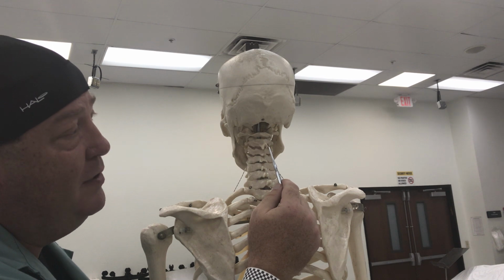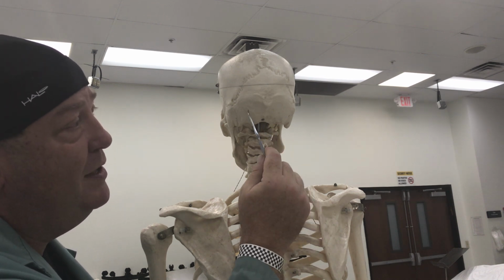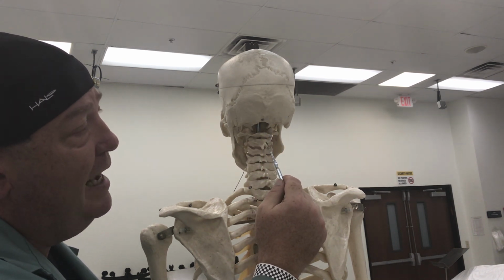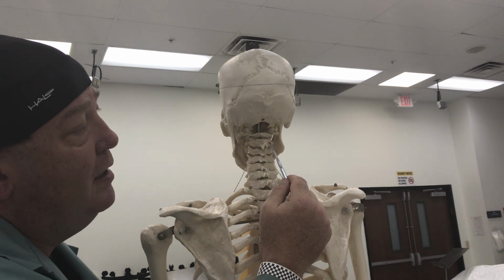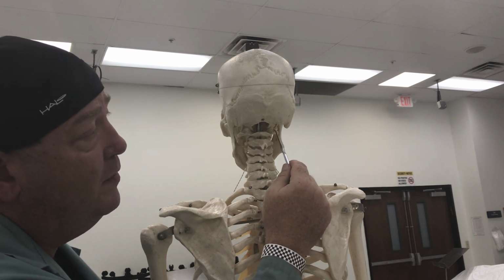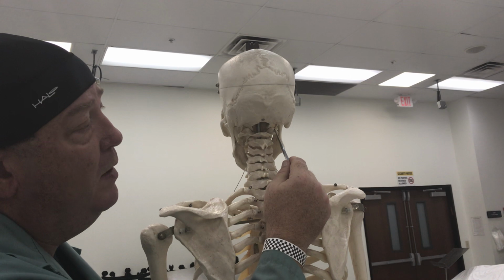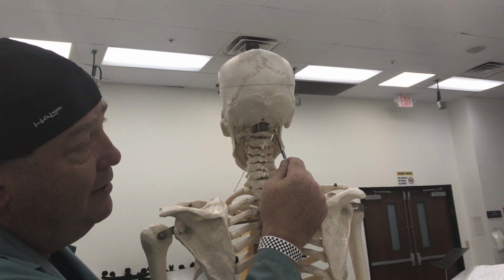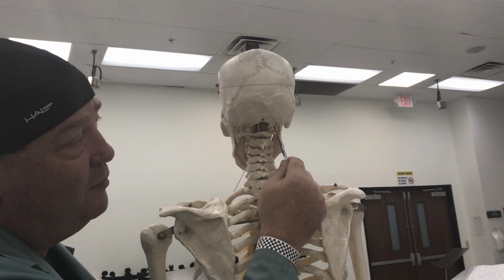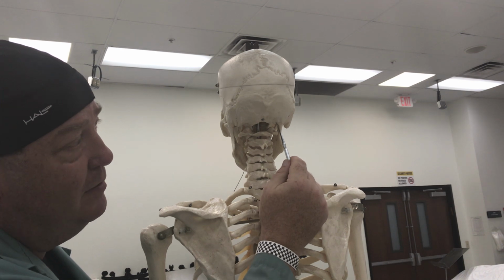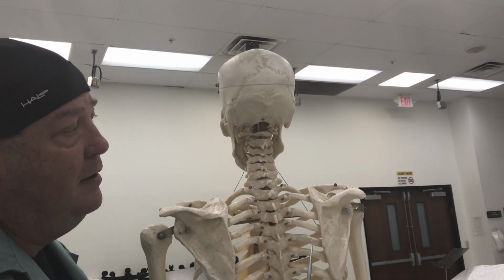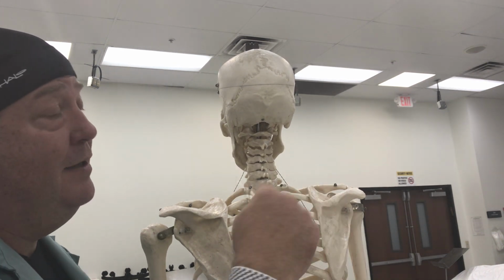And then to make sure that C1 moves with the skull, you have obliquus capitis inferior that goes from spinous process over to the transverse process of C1, and then obliquus capitis superior that goes from C1 back onto the posterior portion of the skull. So I'm going to show you that on the cadaver now.